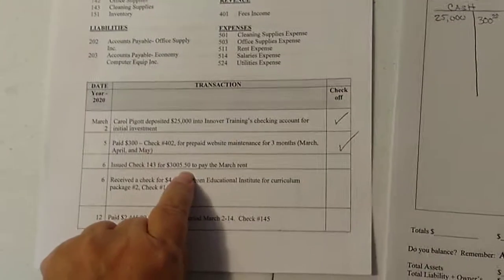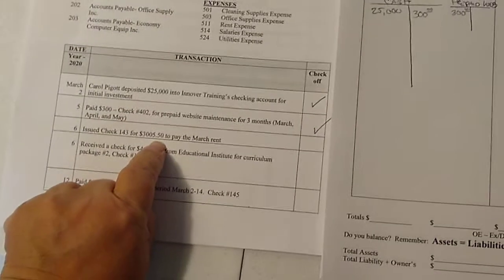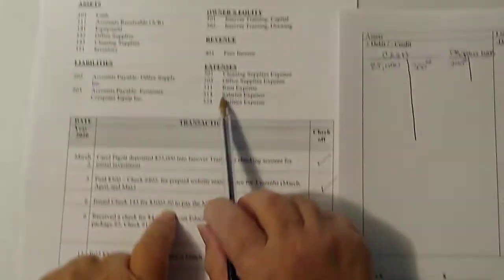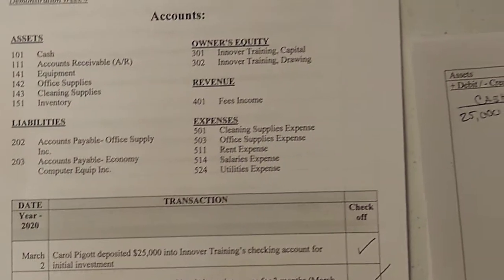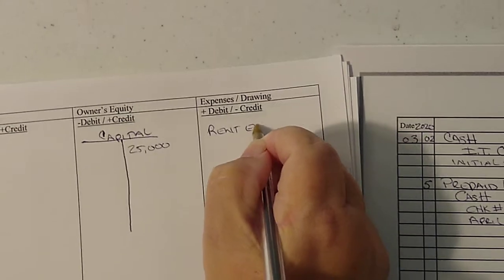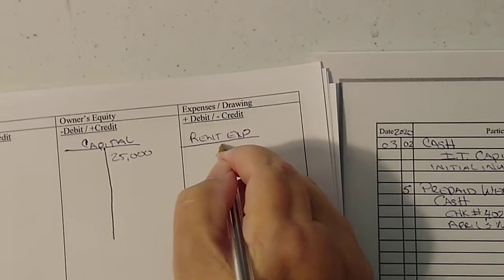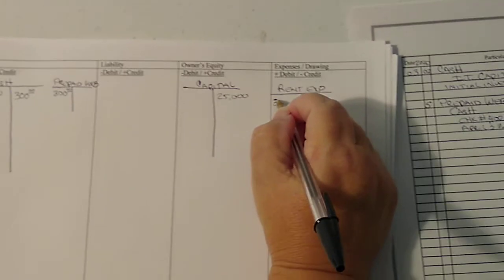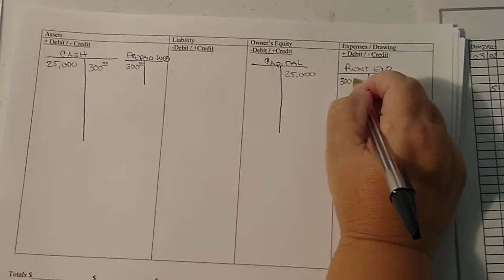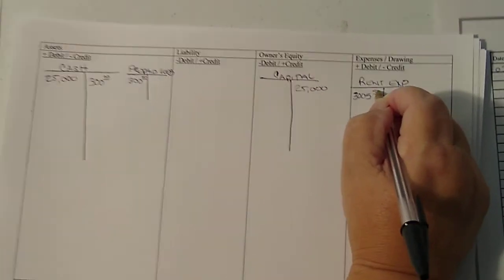But what account gets debited first? Well, in this case, look over here on our expenses, our rent expense. So we go over here to expenses, rent expense. And how do we increase an expense account? We increase it by debiting it. So we're going to debit it $3,005, and watch for that 50 cents.